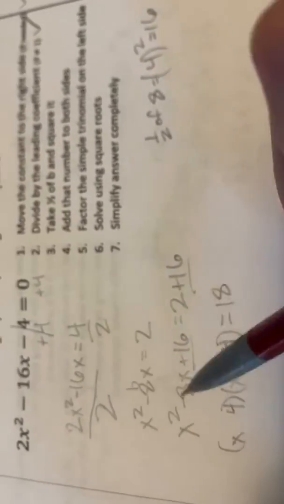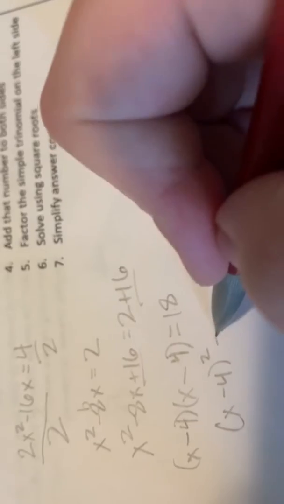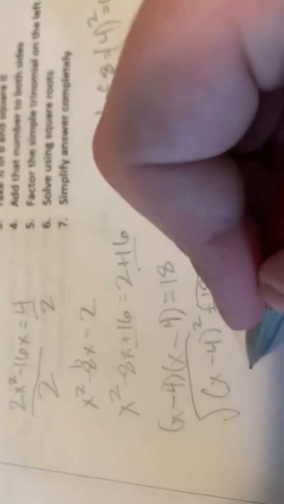Okay, this makes 18 on the right, and over here on the left, I set up my simple trinomial. What number times itself would give me 16? Would that be 4? And then whatever sign ends up being in both of those, but how do you make 4 and 4 make negative 8? That's a minus and a minus. It's x minus 4 squared, which now allows me to solve using square roots. Square root, square root. Don't forget the plus or minus.